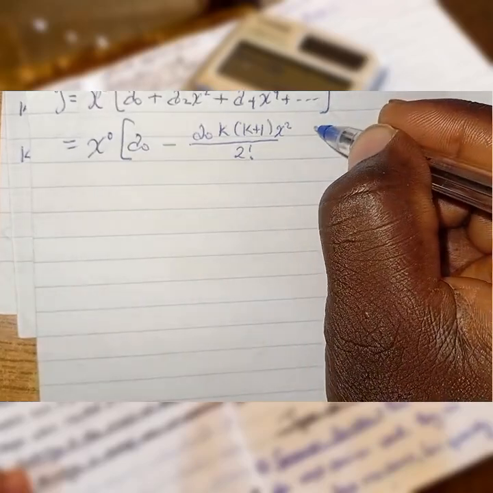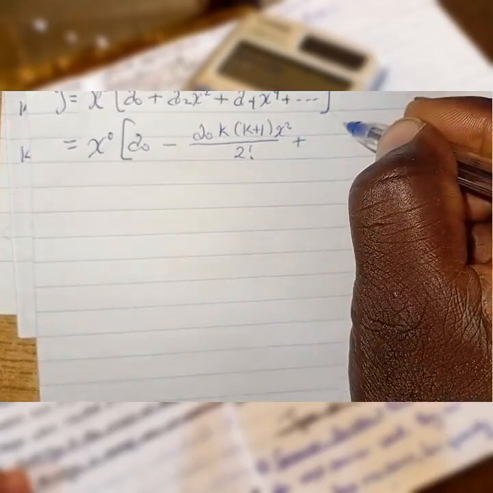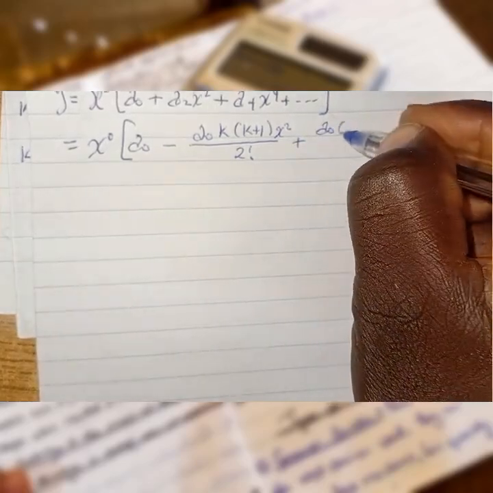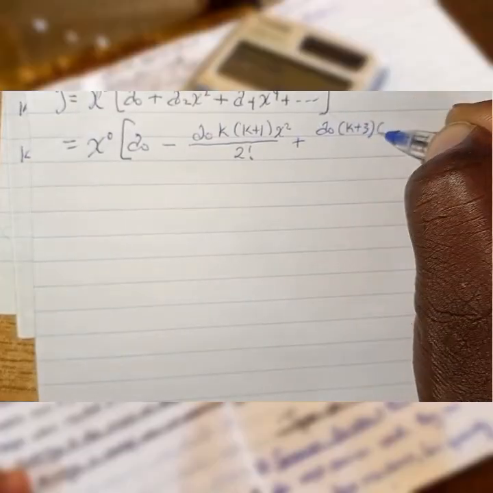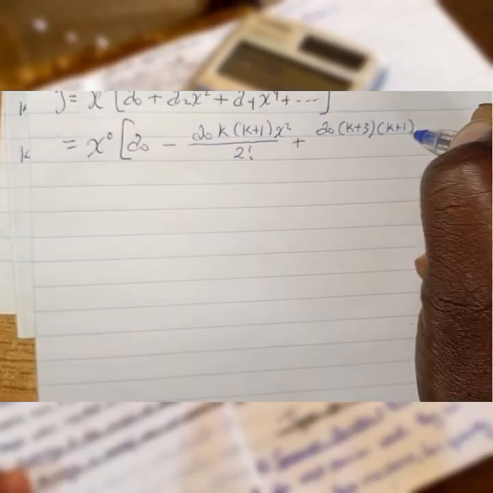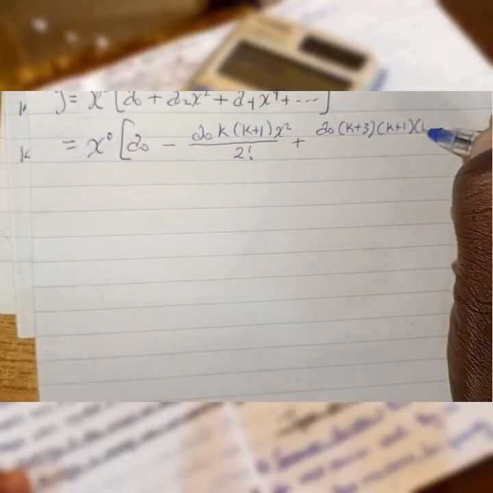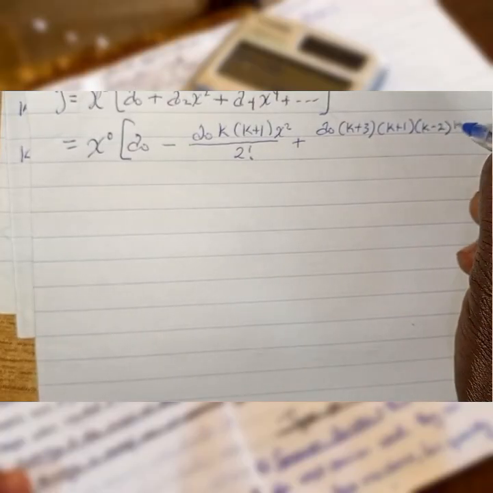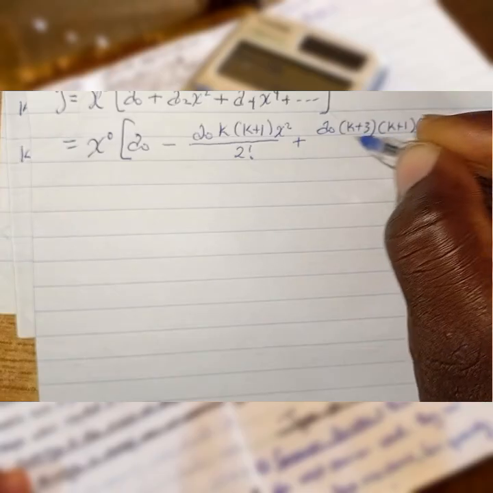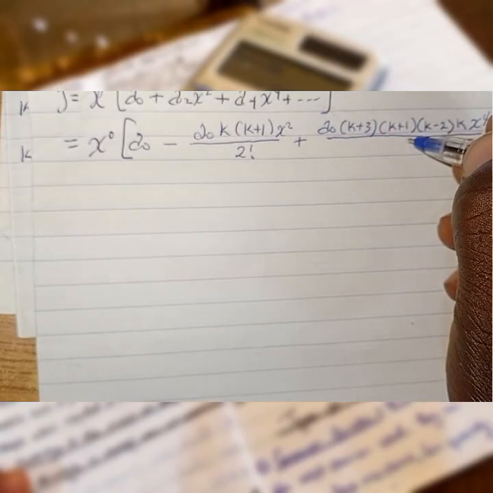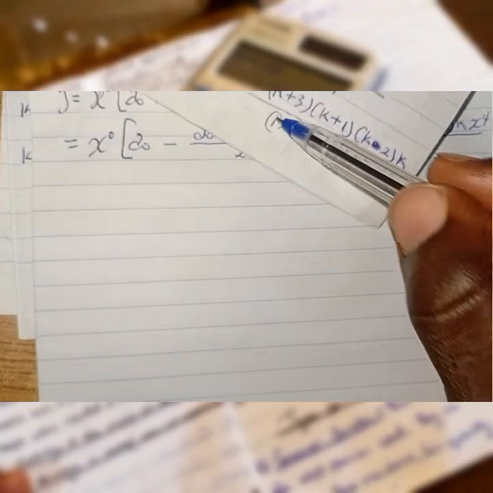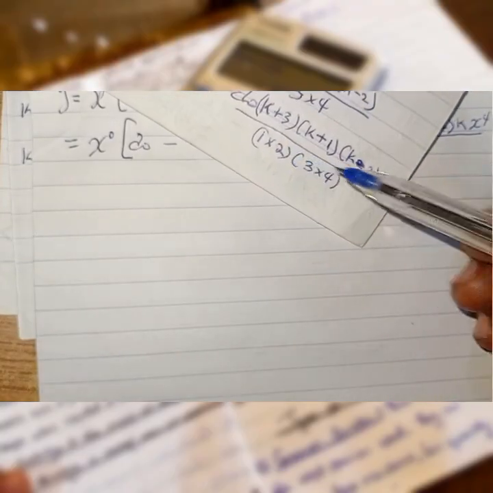The second part is positive, so we have plus a naught (k plus 3)(k plus 1)(k minus 2) k x raised power 4 all over. So if you check the last one, this is what we have, 1 times 2, 3, 4.